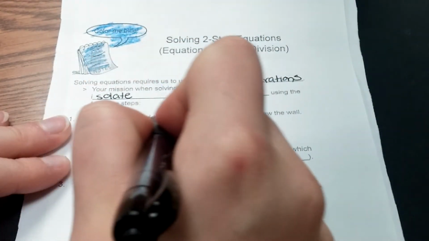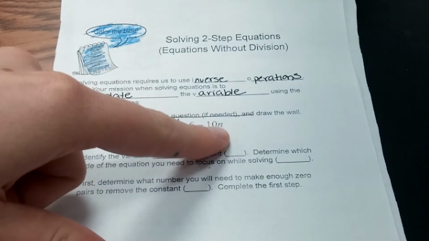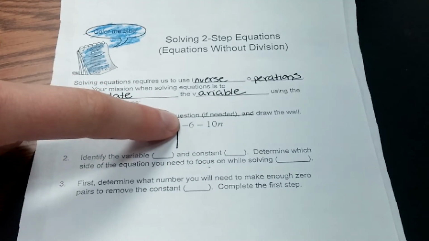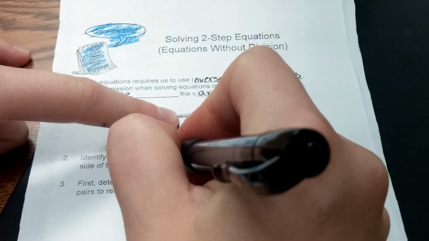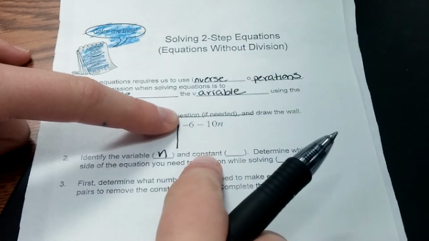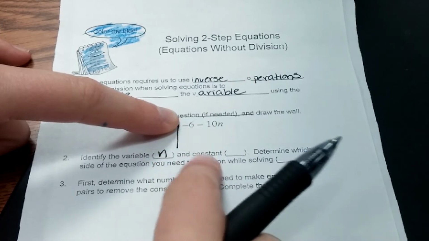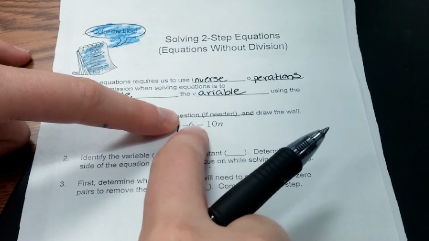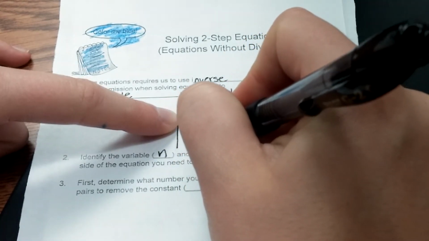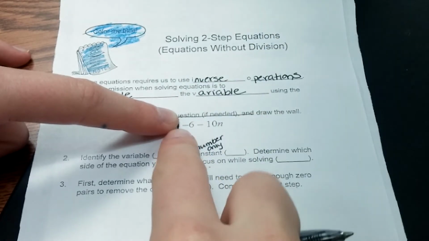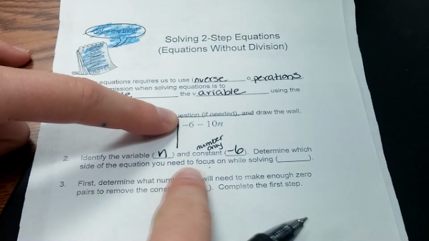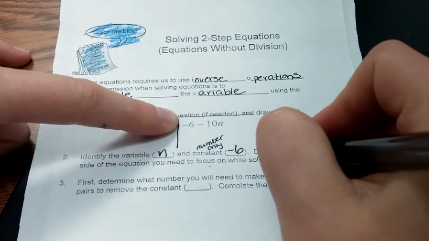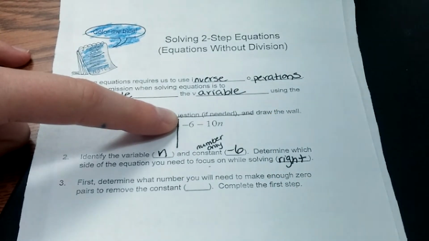We're not going to write a related addition question. We're going to start by drawing the wall. The wall separates the constant from the variable. So this also tells us which side of the equation we need to focus on. We identify the variable, which is n, and the constant, which is the only number, with no variable attached. The constant would be -6. Then determine which side of the equation we need to focus on while solving. The variable's on the right, so we're focused on the right side of the equation.